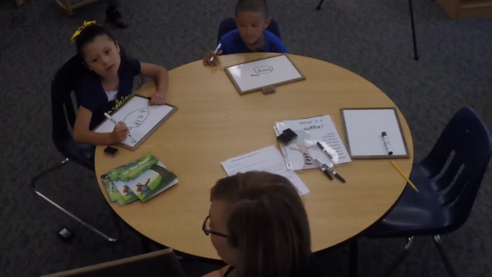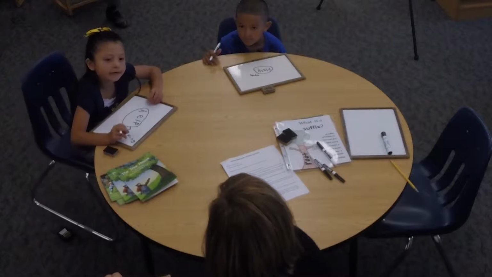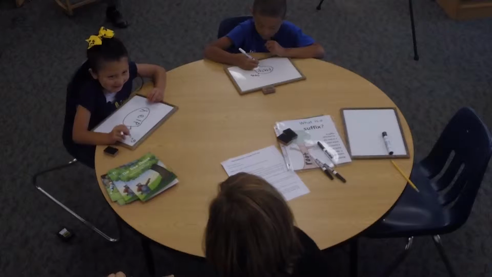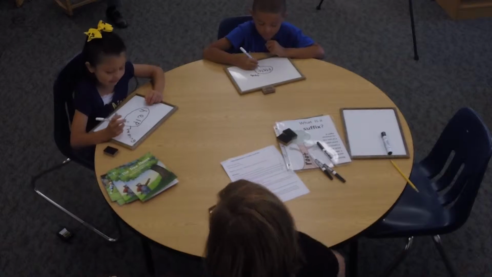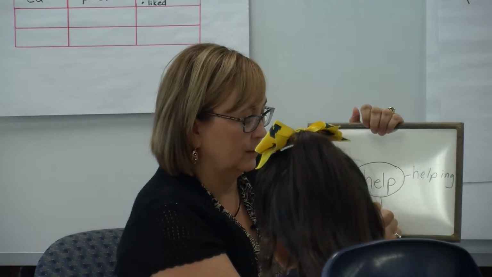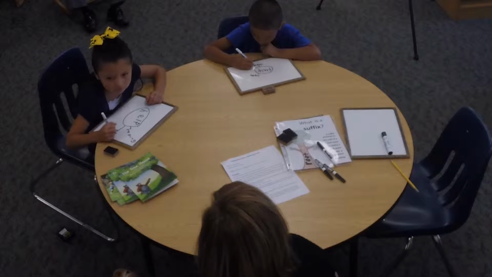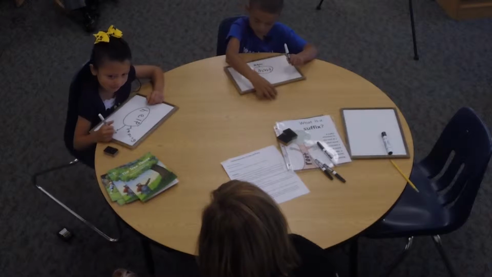Good job. All right, so let's think of another suffix that we could add to help. What else could we add? Helped. Does that make sense? So how would we say helped? Yes, it has to make sense. So we're going to use that ED ending, aren't we? Here's our root word, and here's our ending or our suffix, but we don't say ID on that one, do we? We say helped, and that makes that T sound at the end.